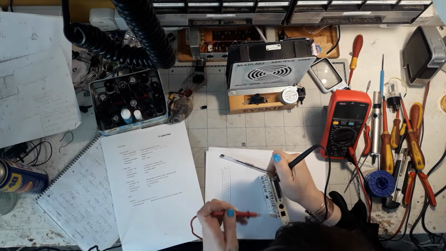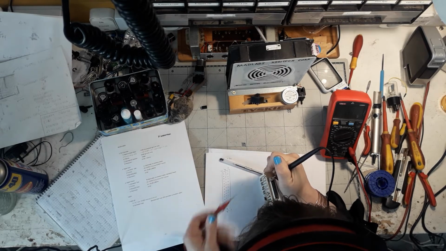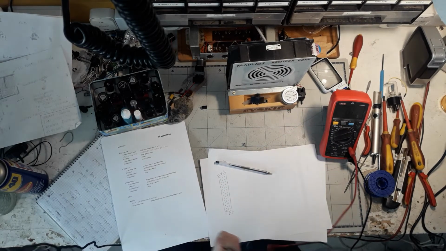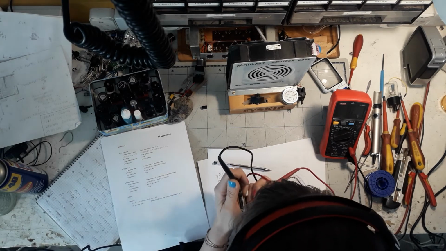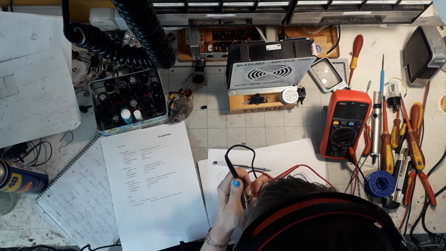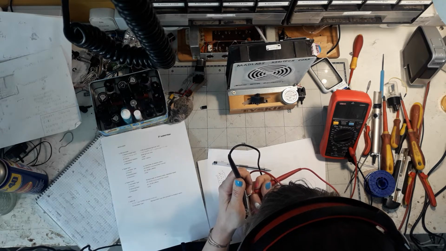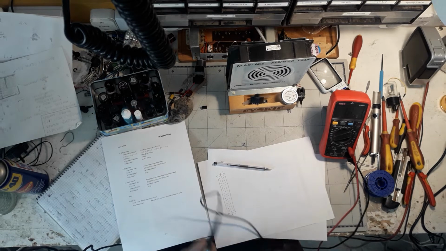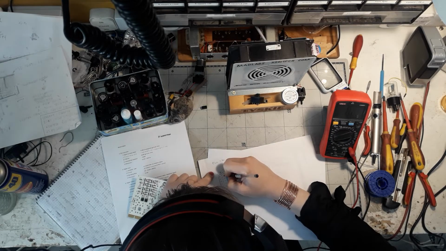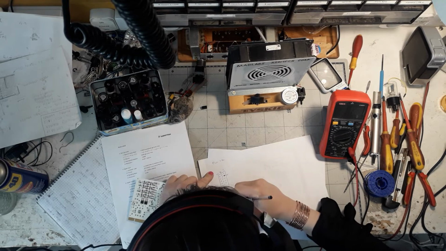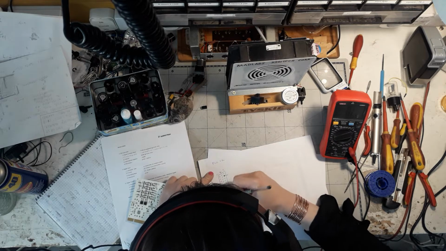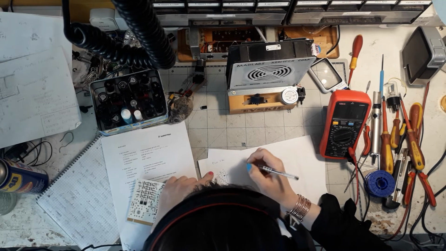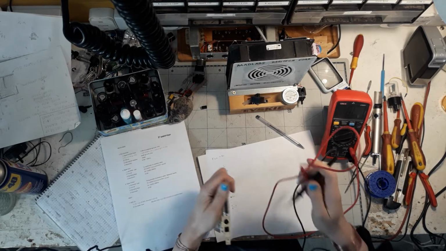Beep. Start from the lowest number, I think. Ground on number 4. Number 9. And number 14. Move on to the next row.